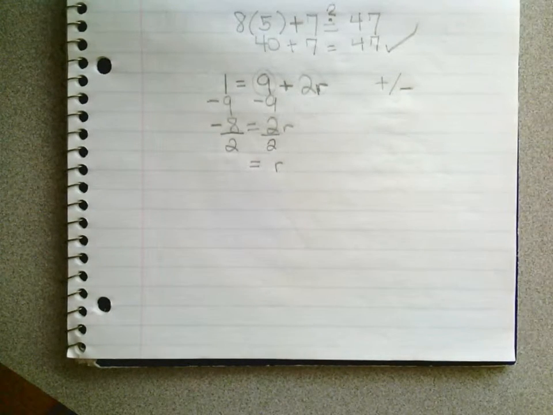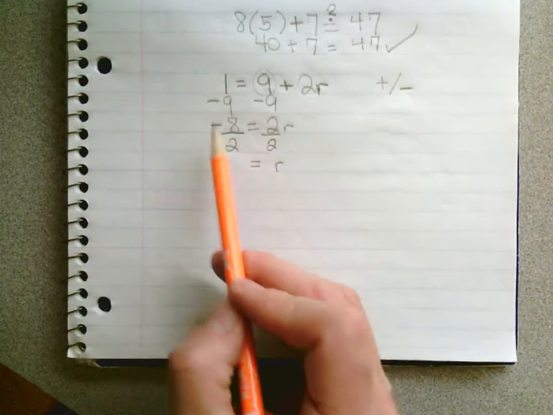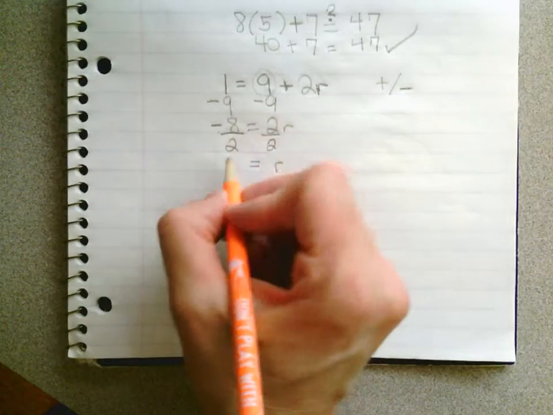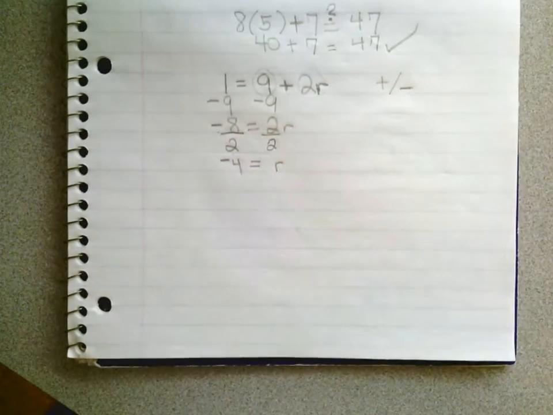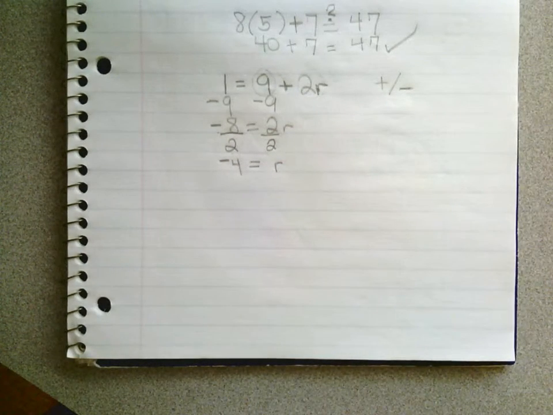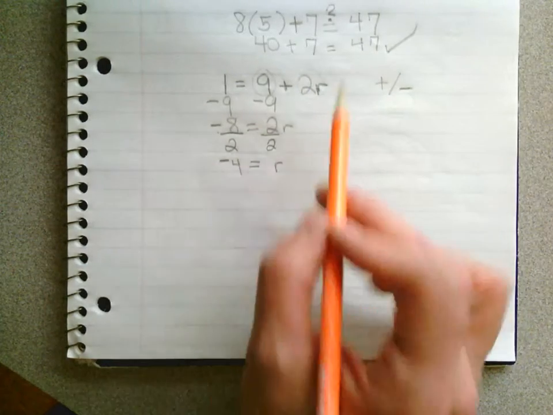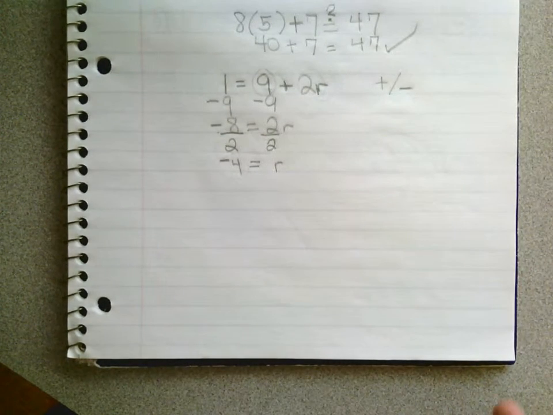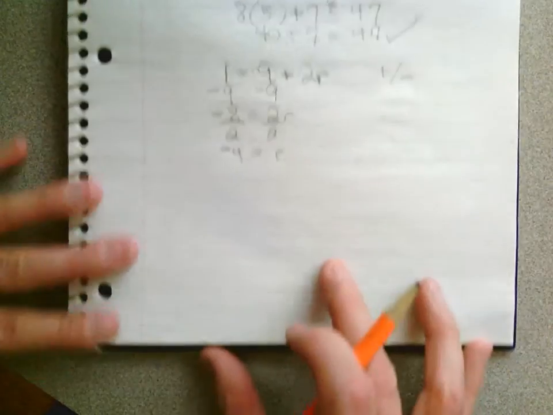Nope, 4 times 2 is 8. We're looking for -8. Yes, very good. A -8 divided by a +2 is a -4. To check it, we're going to plug in the variable's value right there.